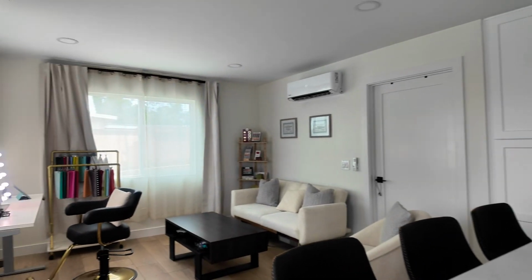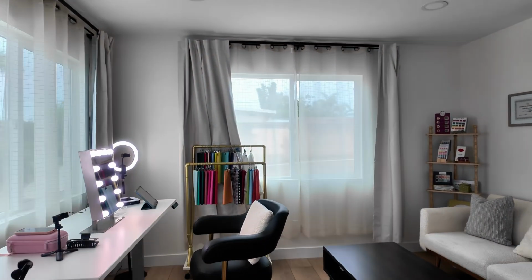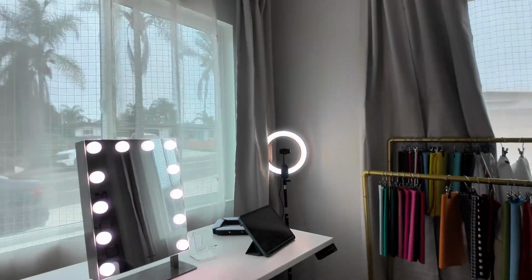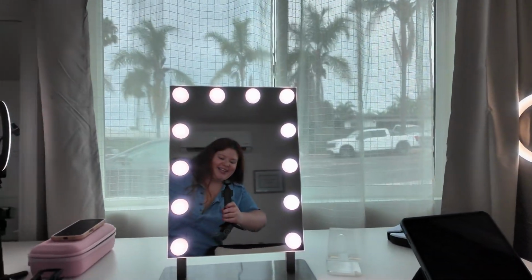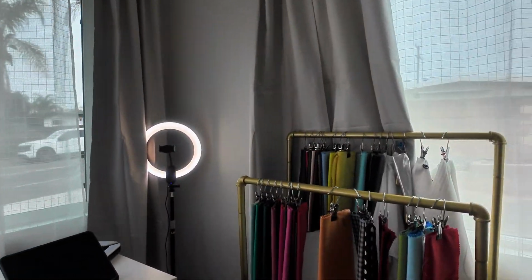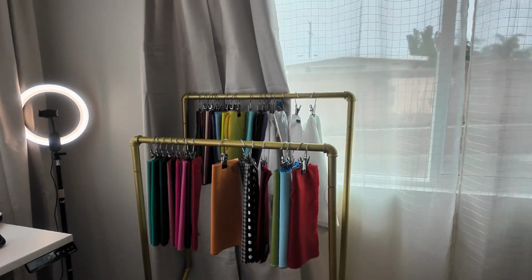Today I'm doing a sub-season color analysis with Sophia. I originally had a 15-minute analysis just to figure out my season. So this one is going to be more specific and more in-depth, so strap in. This one's a long ride.